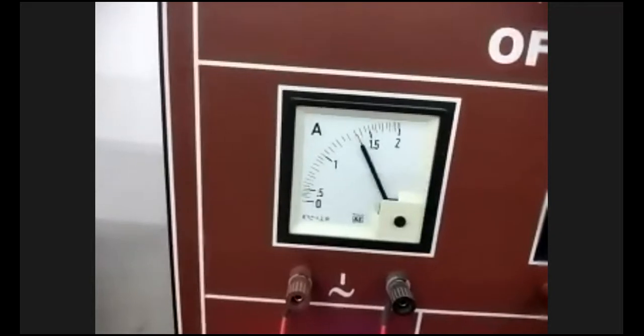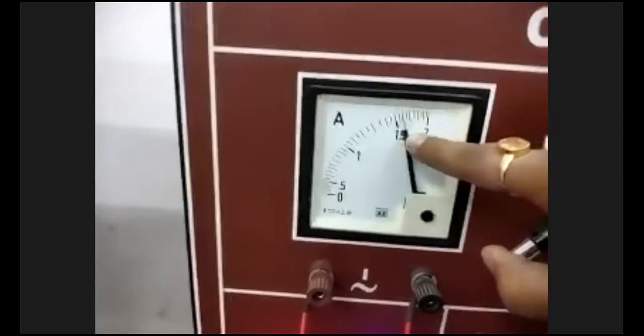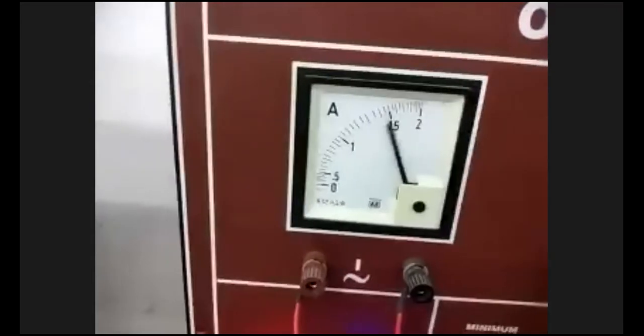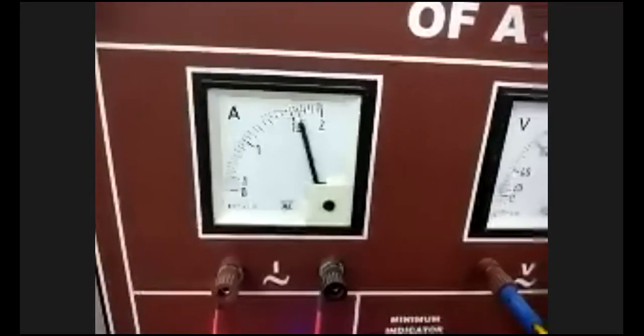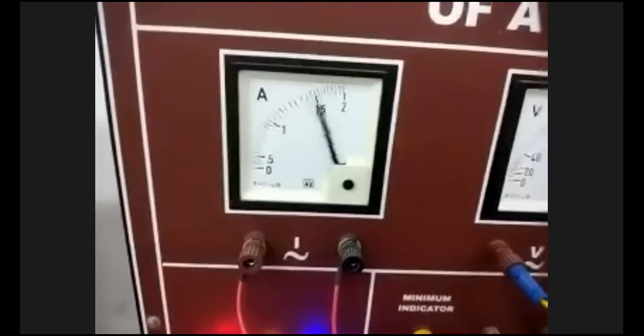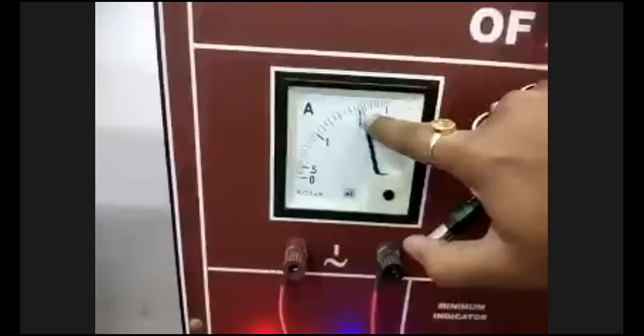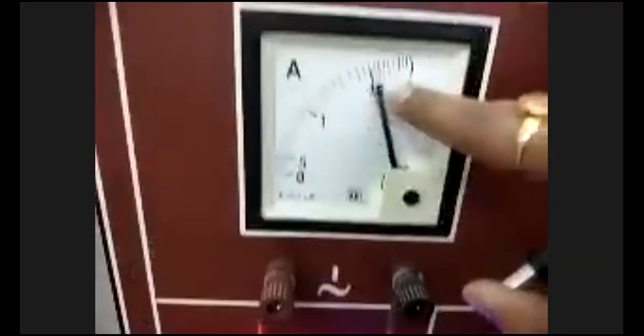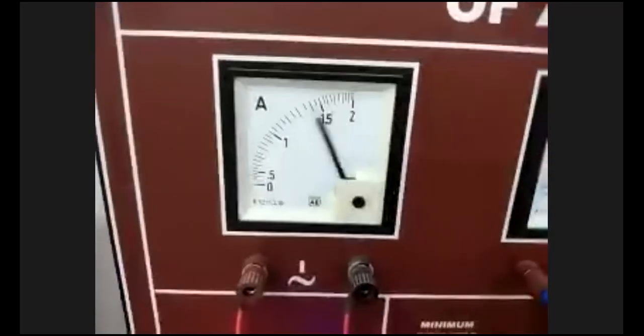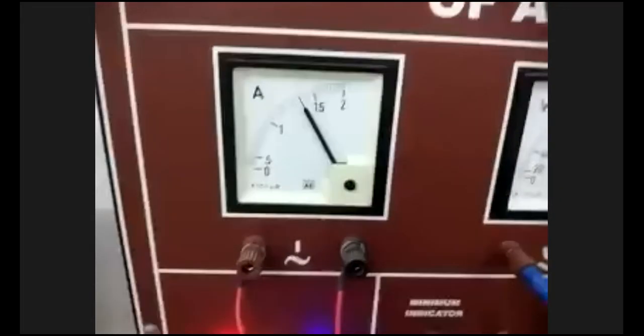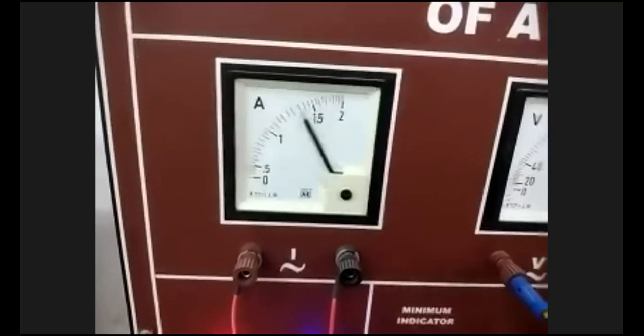So 1.5 plus 0.1, how much? I will not do the calculation, you people will do it. Do you know why it is 1.6? After 1.5 the indicator goes 2 divisions, so 1.5 plus 0.1 is 1.6. So maximum current value is 1.6. Okay, and what is the minimum value of the current?